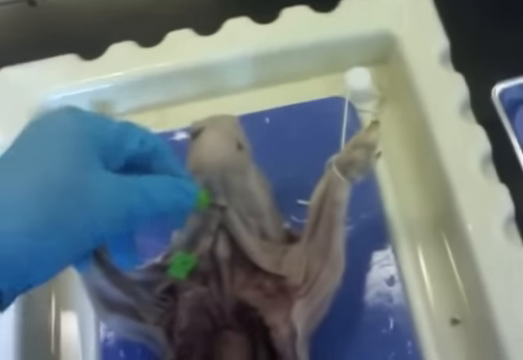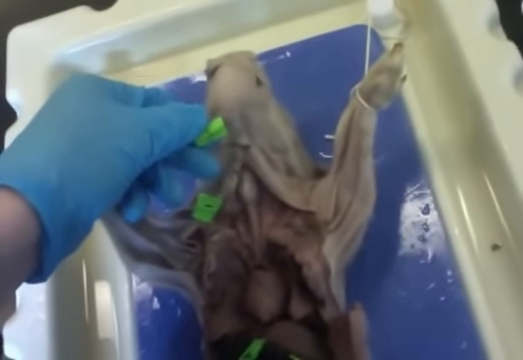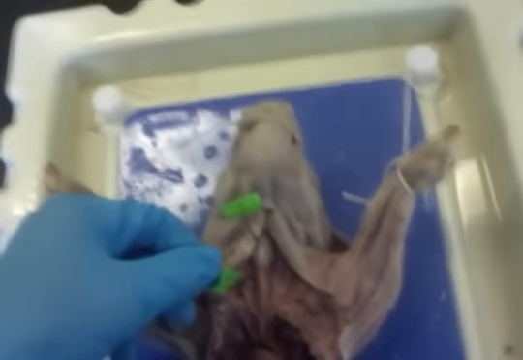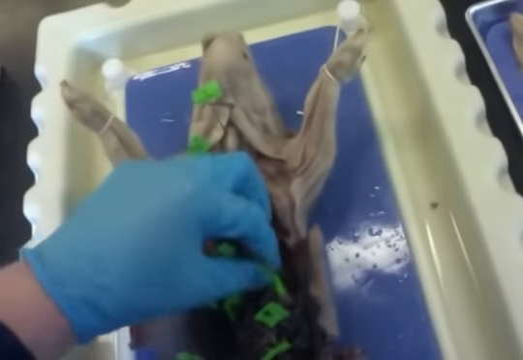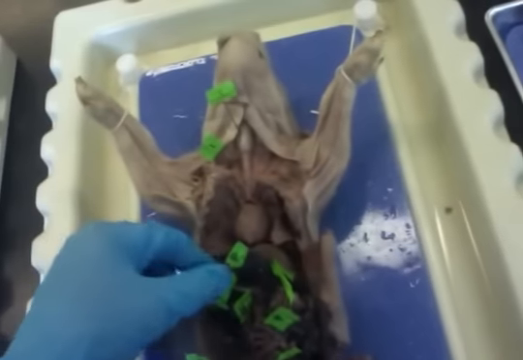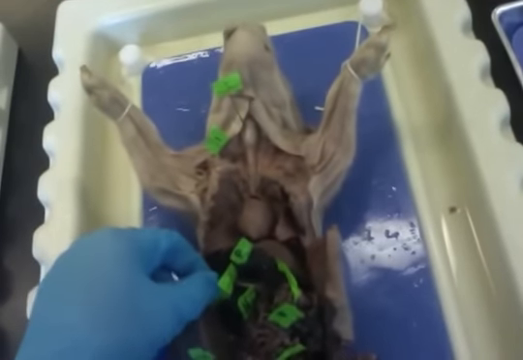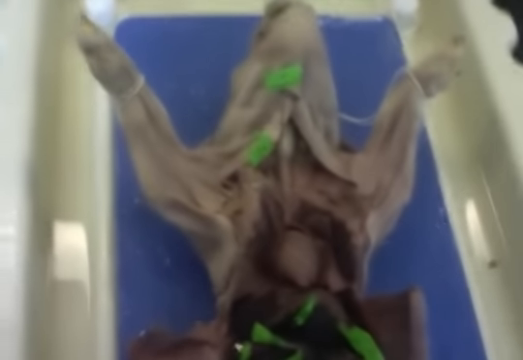Right here we have the pharynx, number 2. Number 1 is the esophagus. We have the liver, gallbladder, the stomach, the spleen, the pancreas. Stomach, spleen, and pancreas are all very close with one another, close proximity.